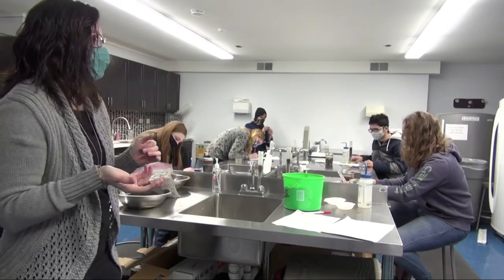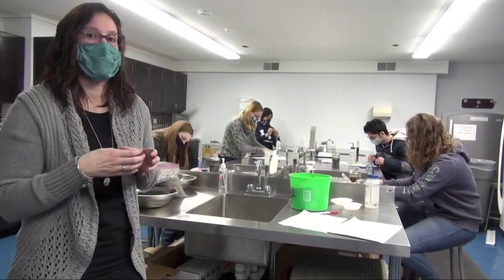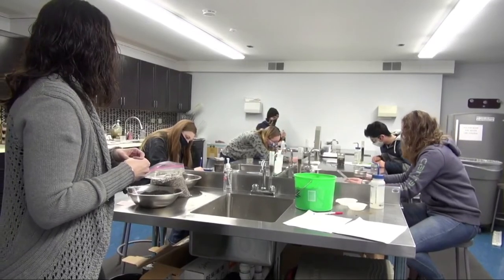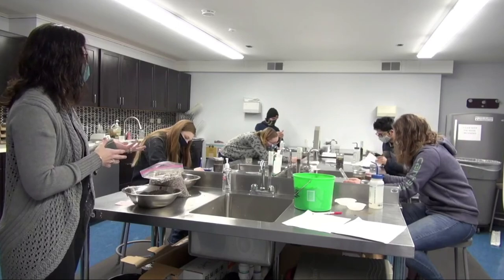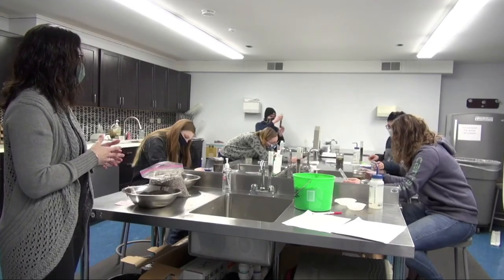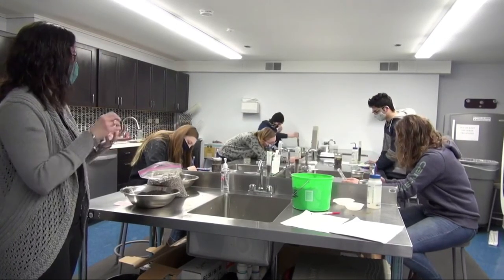So, multiple different soil samples here the students are working with to figure out the different soil textures, soil structures, bulk density, field capacity water, residual water, and plant available water.